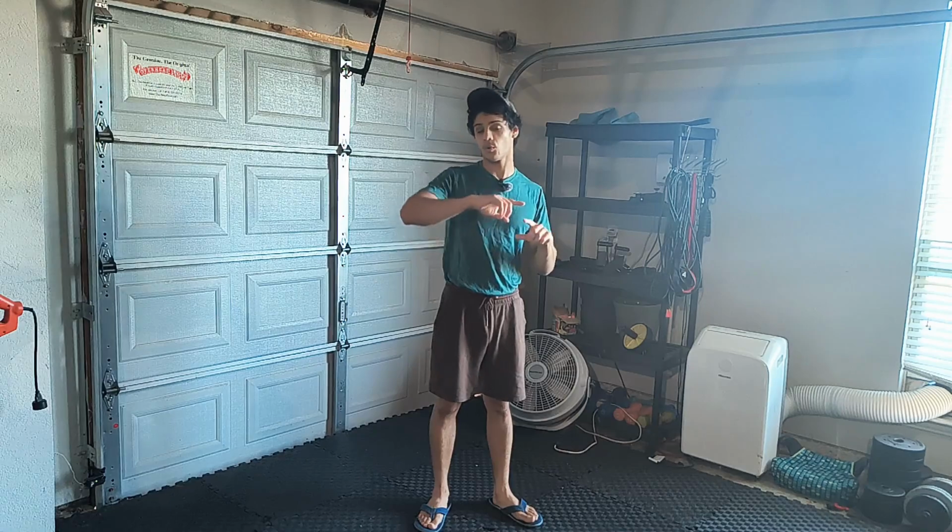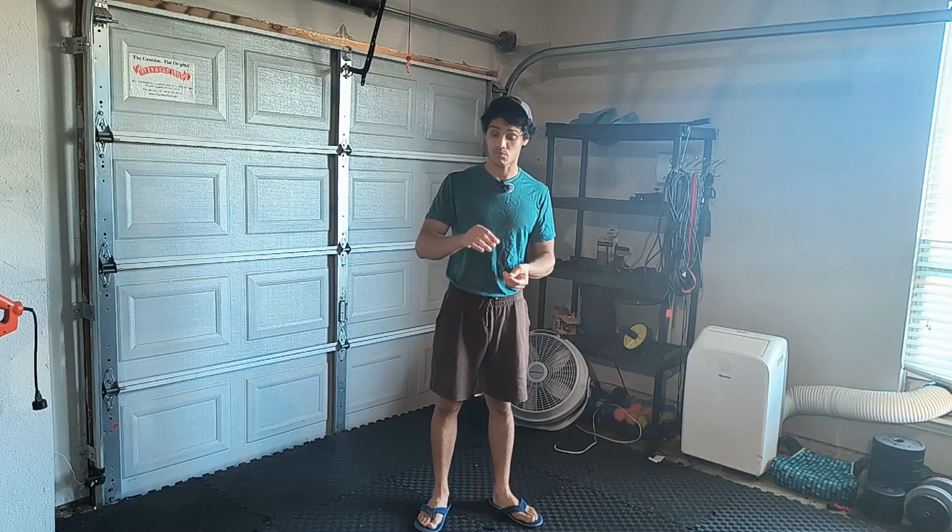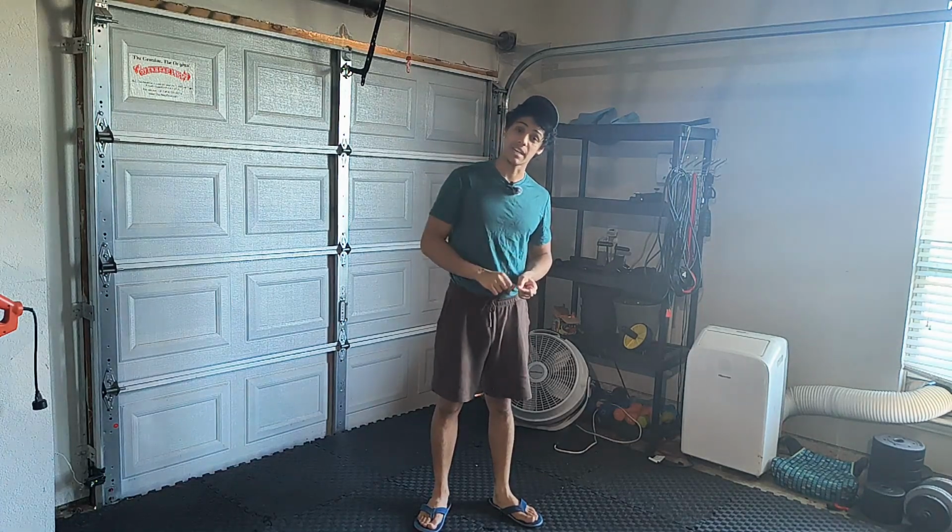And last but not least, a screw. A screw is an inclined plane that wraps around a cylindrical shape. Okay, an example of this would be a screw, like you would use to screw something in.